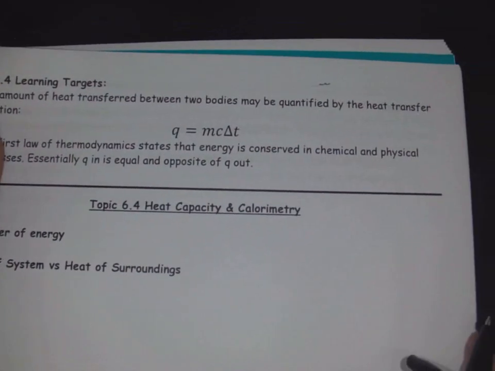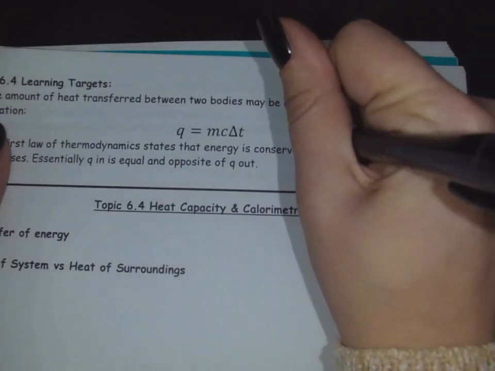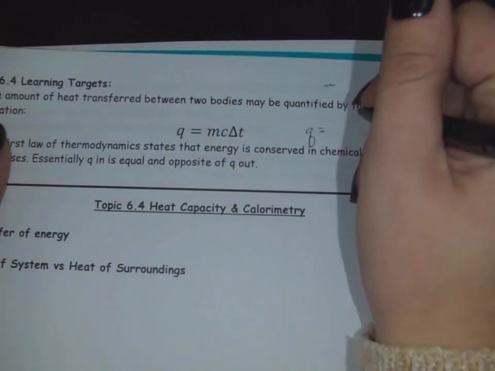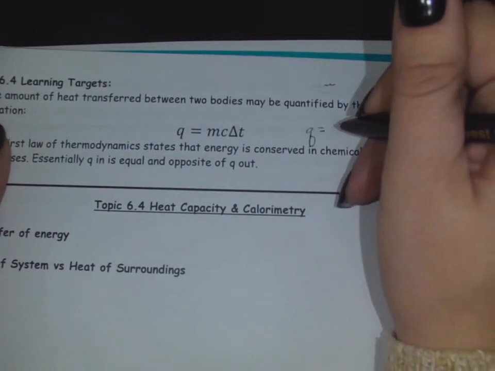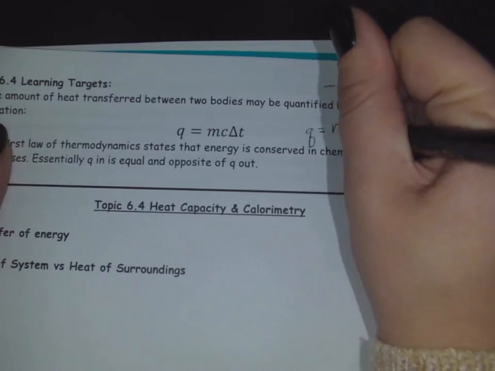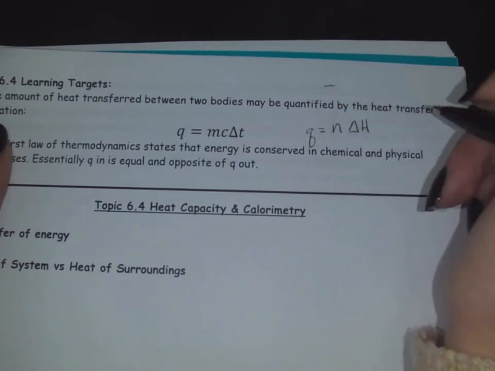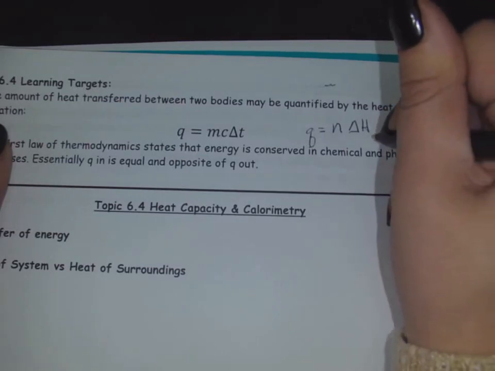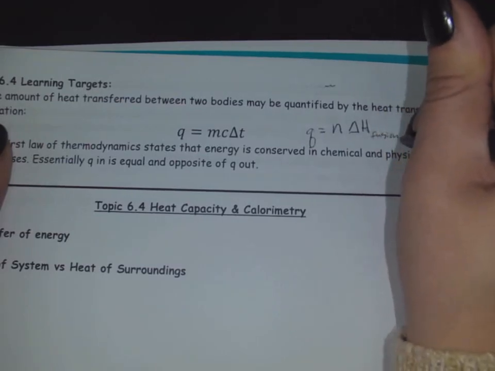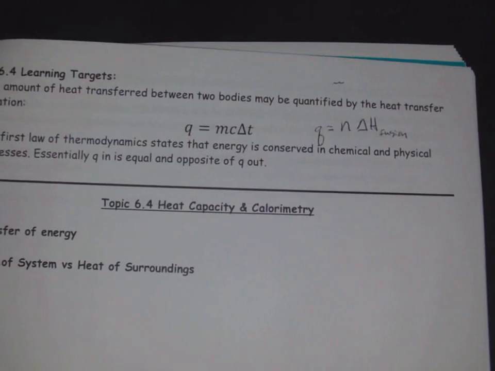And then we have another one we're going to use, which uses a delta H, and it's usually moles instead of mass. So we usually have the moles of something and then times by a delta H, and it's either of fusion or vaporization. More on that in just a moment.